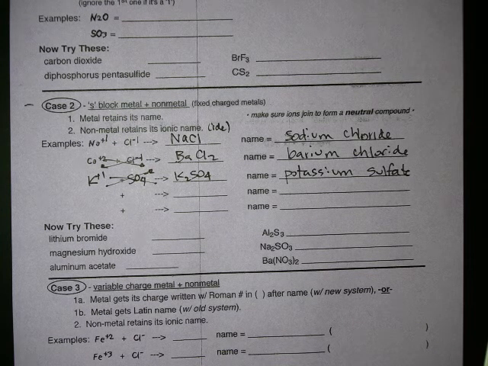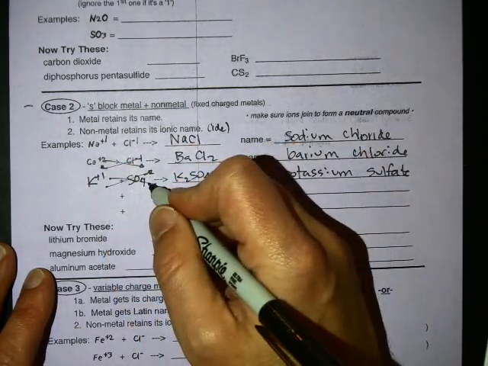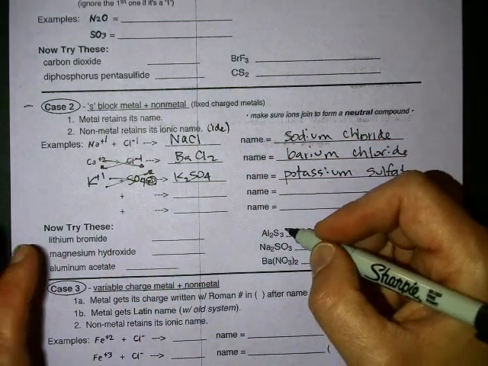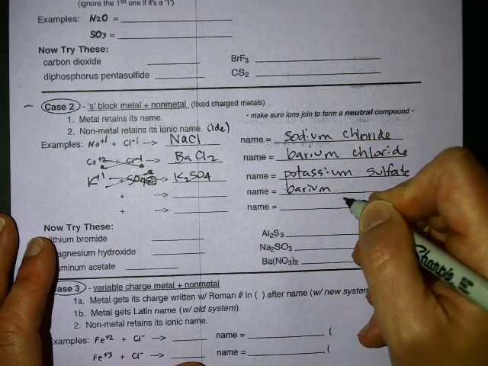So far, so good? Okay. If you do crisscross and you need a number out here in this little circle, then you do something different. So let's look at that case, like for barium nitrate.